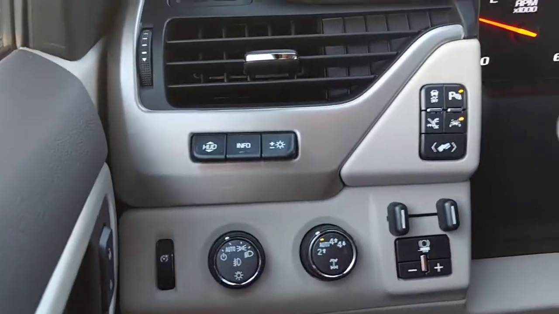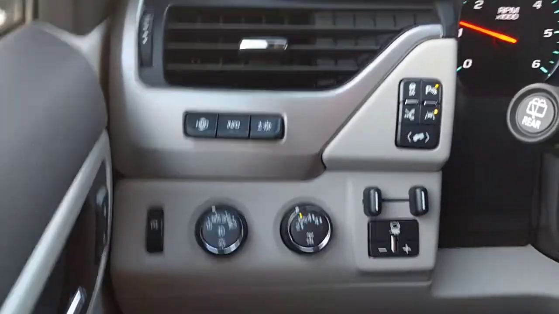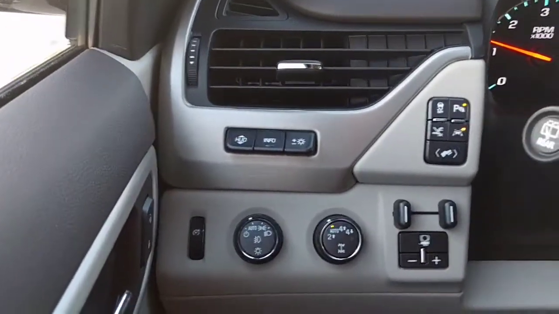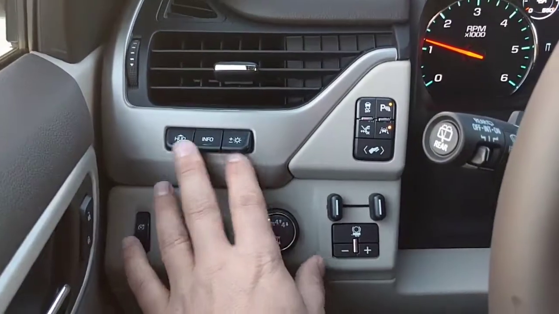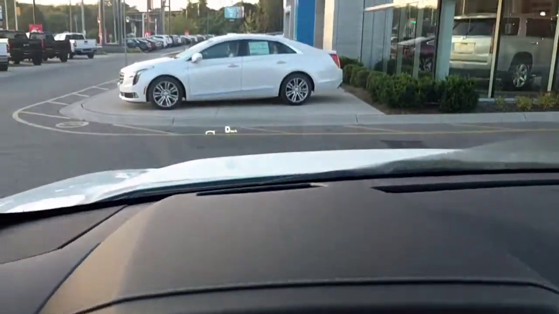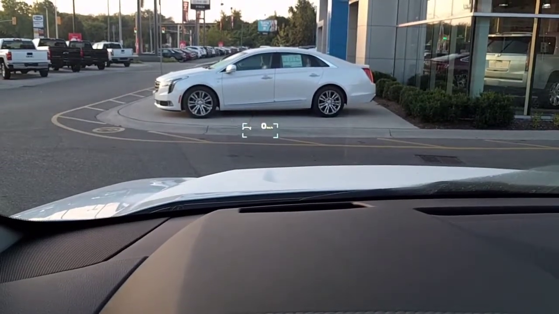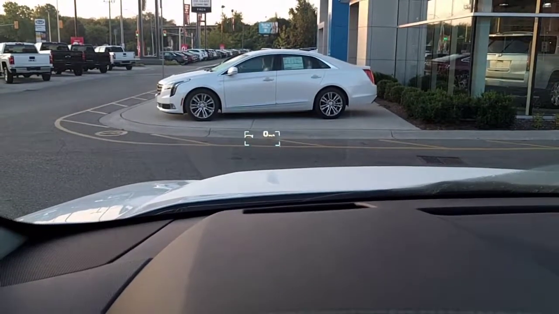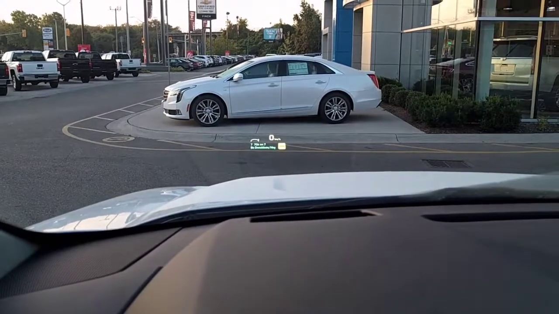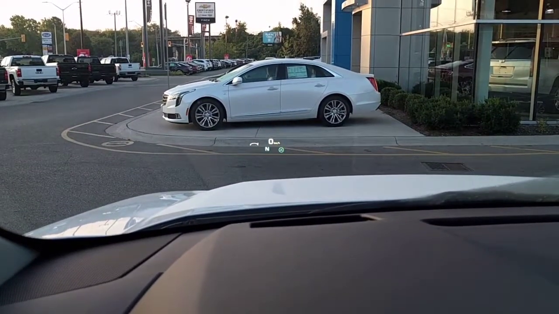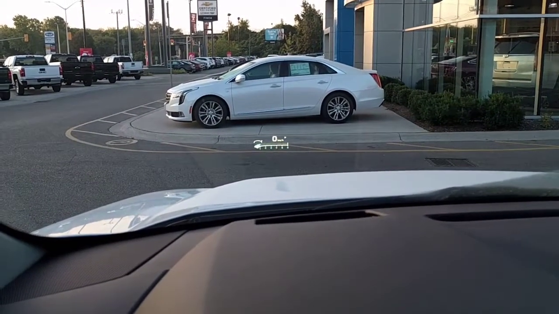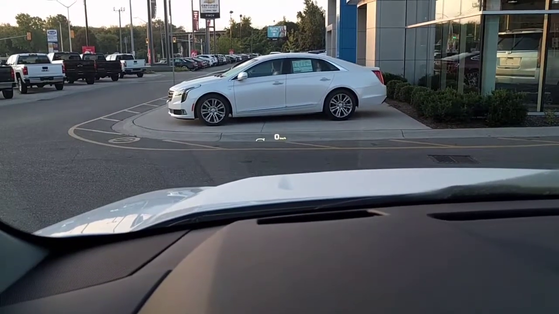So on the inside, to the left of the steering wheel, we have our heads-up display controls. The heads-up display you can see right in the dash, or in the windshield. We move that up and down. Right now it's telling us the speed. We can change that information by using the info button, and we can also change the brightness.